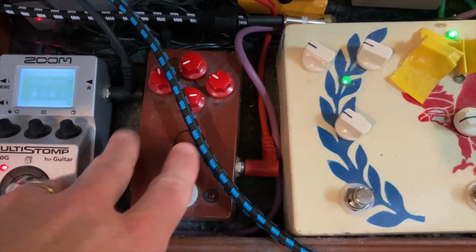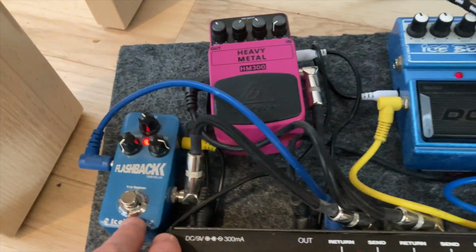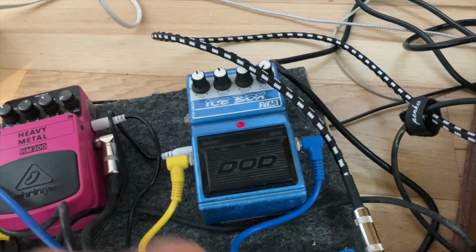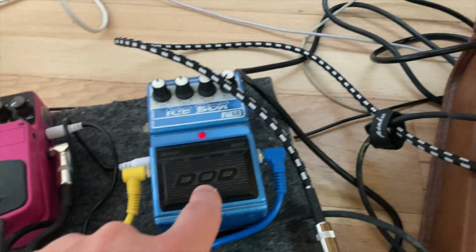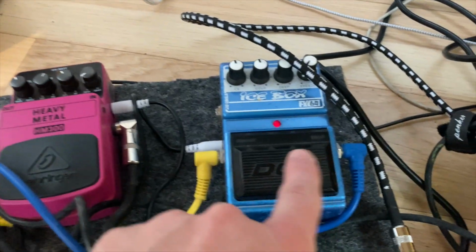Let's see, before these two, it comes out of here and goes into this switcher, which has a few other pedals, delay, Swedish death metal sound, which I haven't quite used very much. Use that on bass actually sometimes.